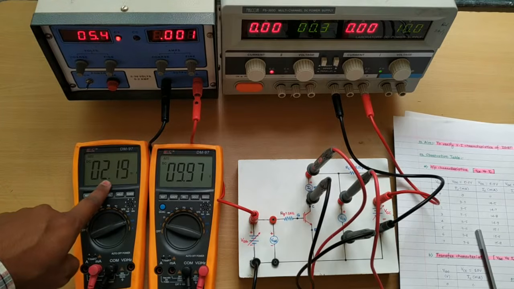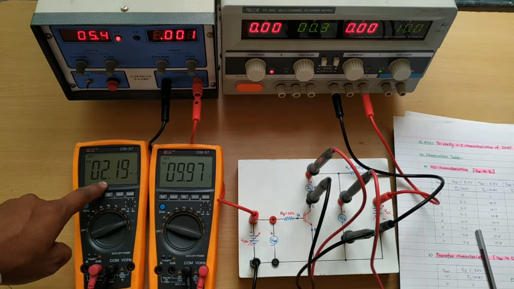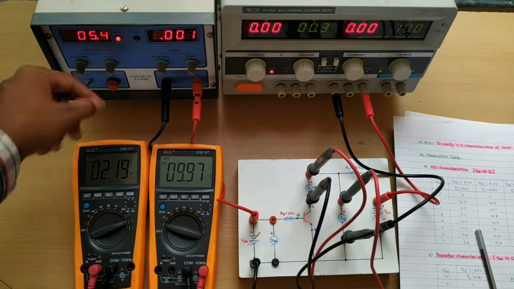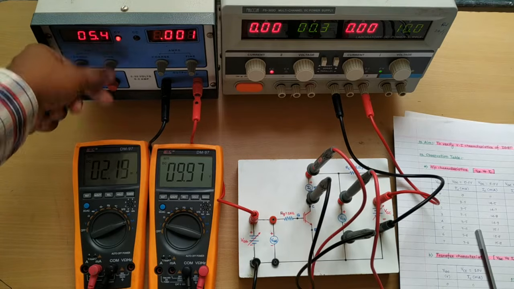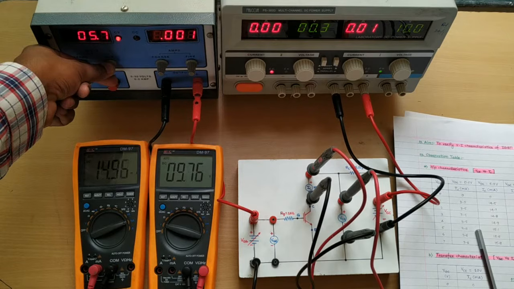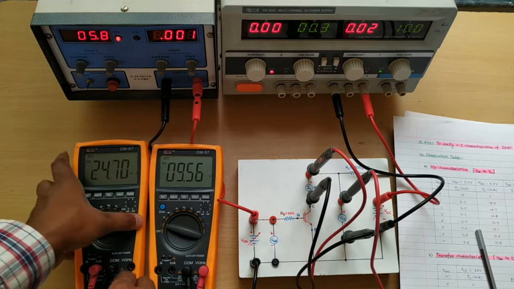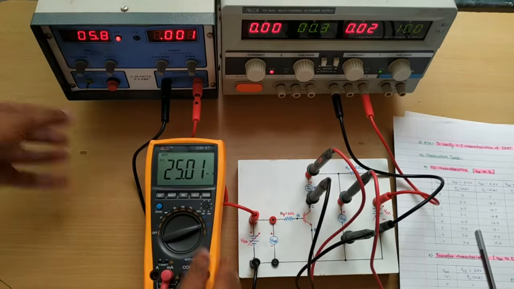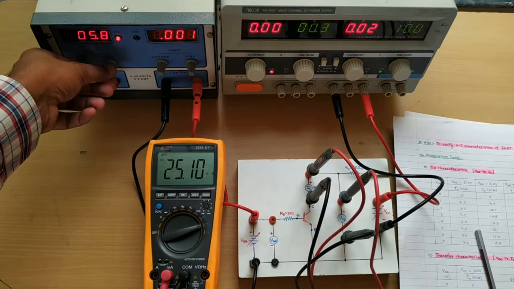Here you can see our current is 2 milliampere, meaning our device is now triggered. At which voltage? 5.4 volt. And now you can see that your current is rapidly increasing.